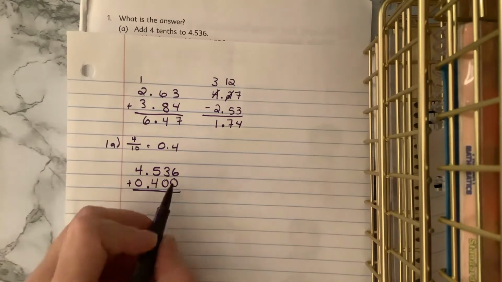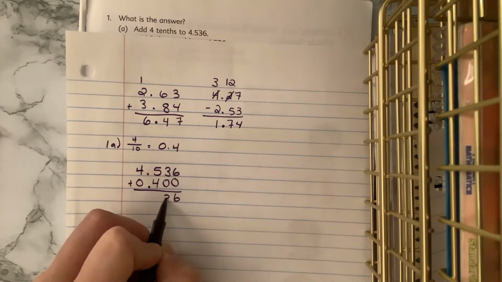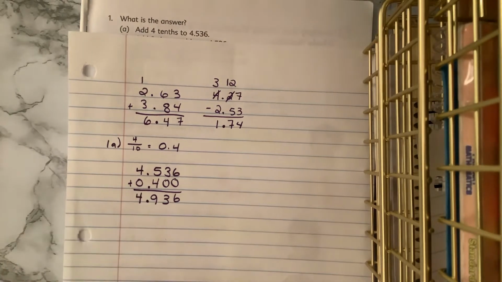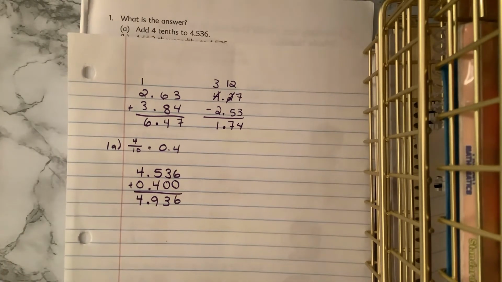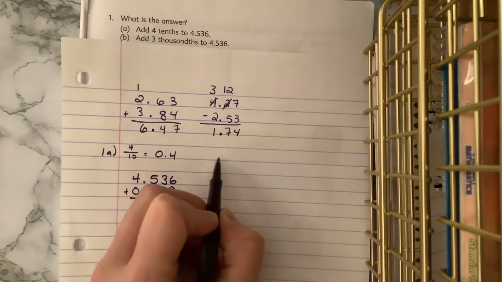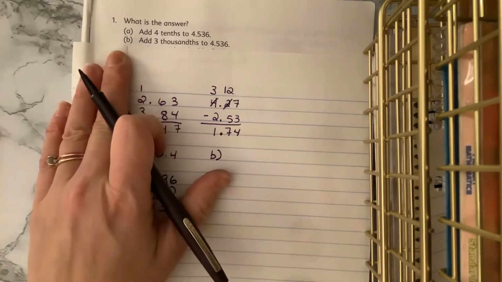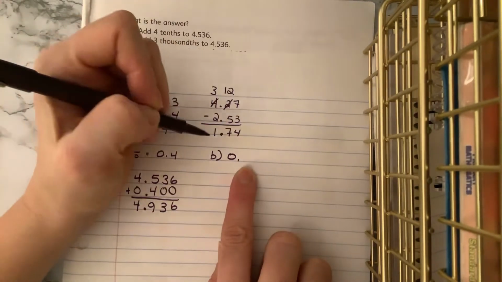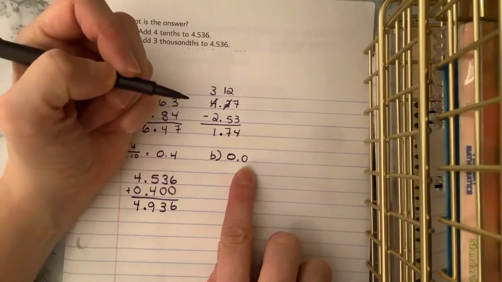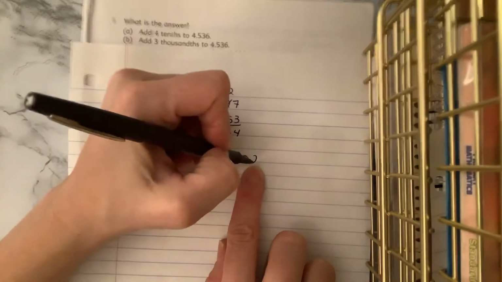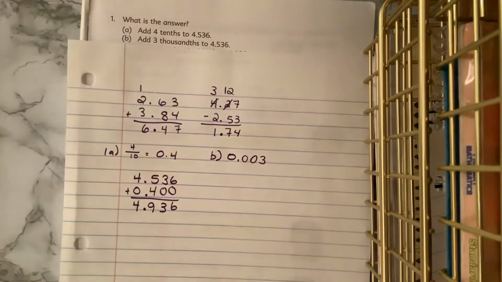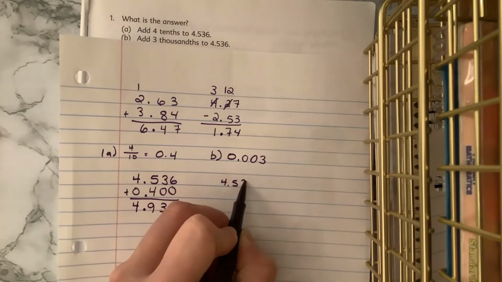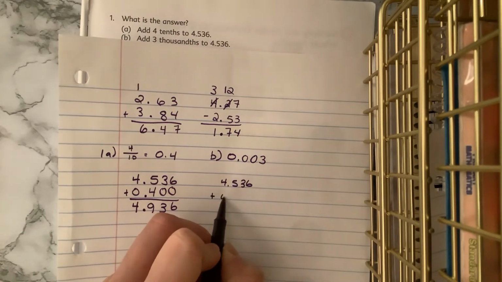Now we add as usual. 6, 3, 9, decimal point, and 4. Okay. How about B? We're doing 3/1000. So it's not 3/10. It's not 3/100. It's 3/1000. So that's what we're going to add to 4 and 536 thousandths.